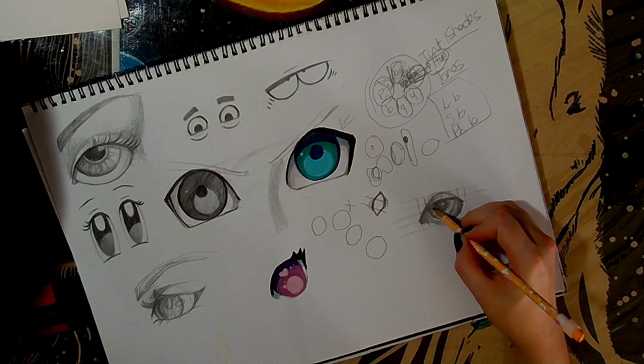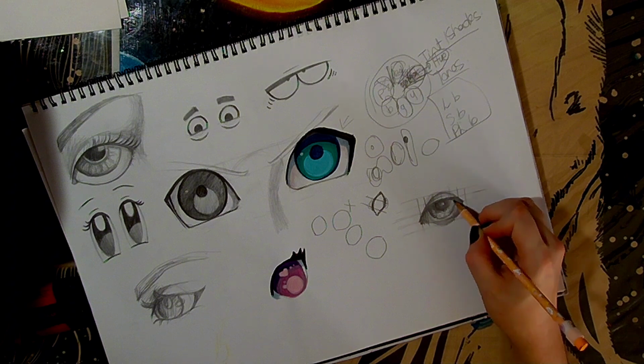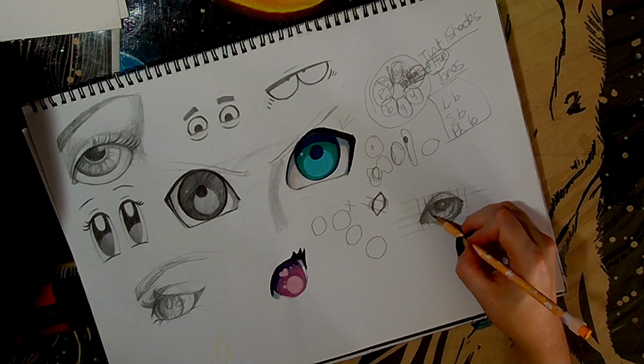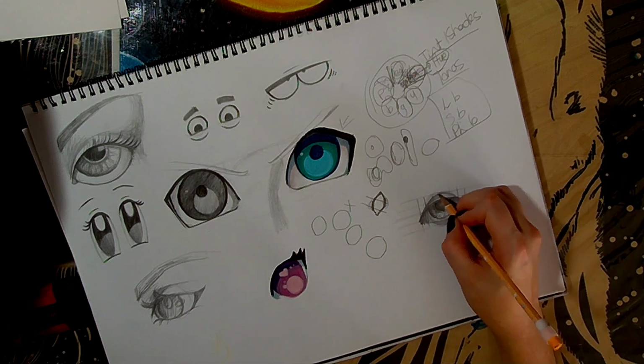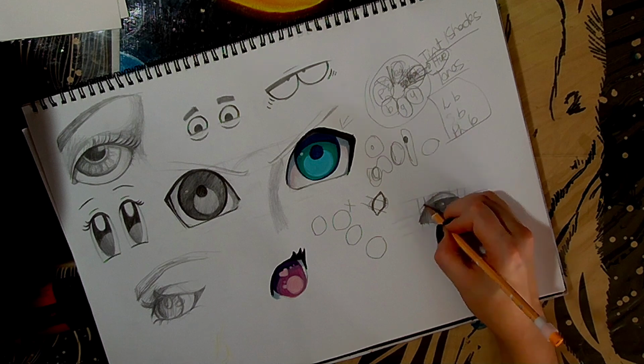But the one side will definitely be darker than the other side. Let's see. And then there will be a highlight over there. And then the eyelid, now we have to form the eyelid. That's why we have that rest of that stuff there. So the eyelid will probably be like this.